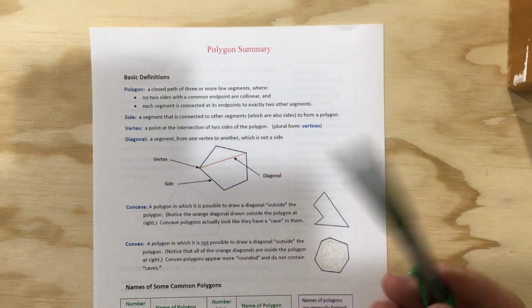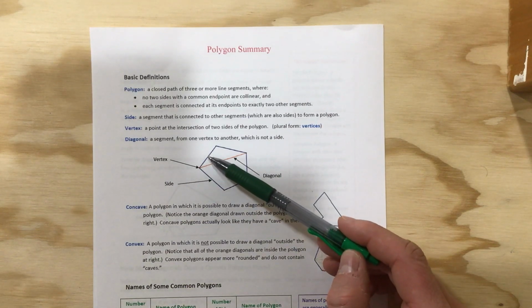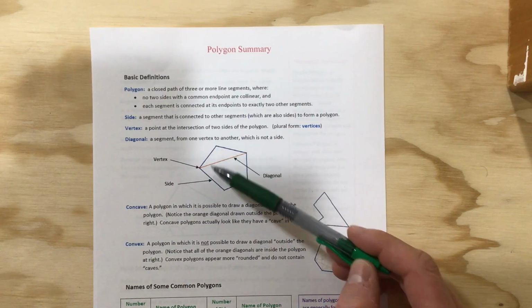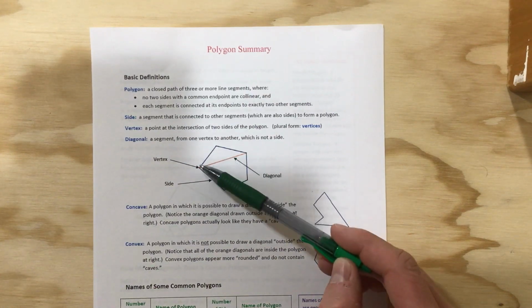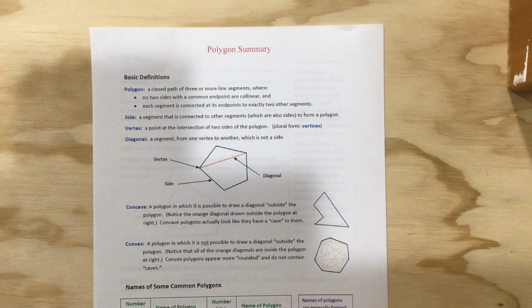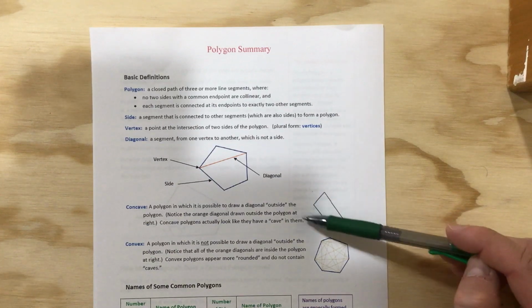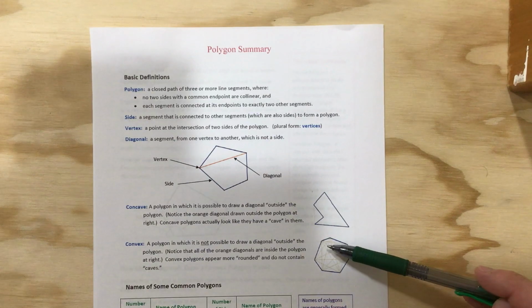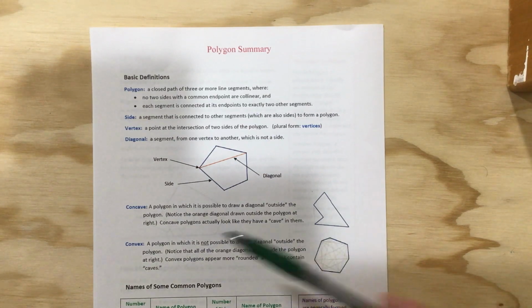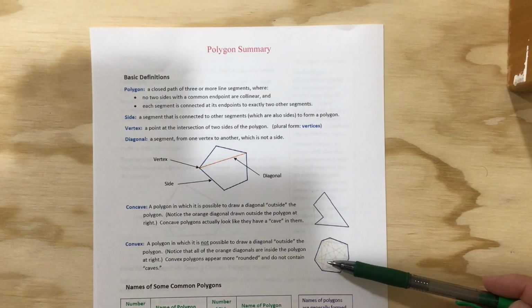We do have vocab words, just like in quadrilaterals where we have sides. We have interior angles. We have exterior angles. This orange line is the diagonal. We do have vertices, things like that. Polygons can be concave, like that, where they cave in on themselves. And then generally we're looking at convex. Again, we are going to spend an enormous amount of time looking at convex polygons.